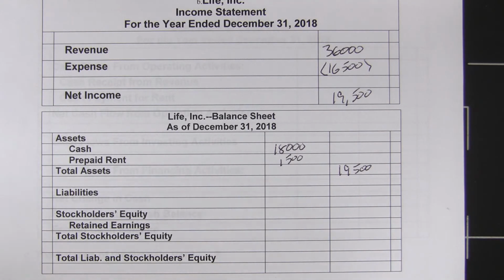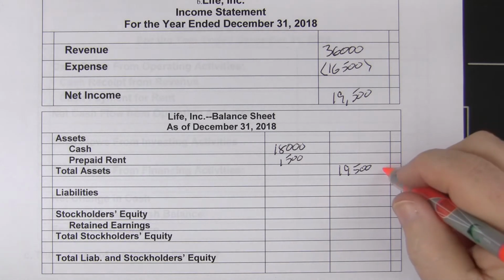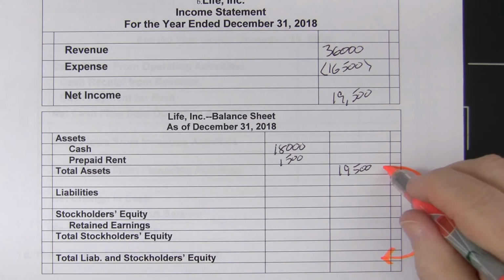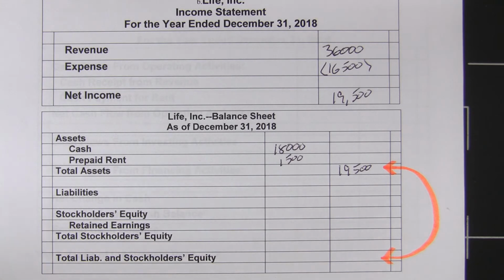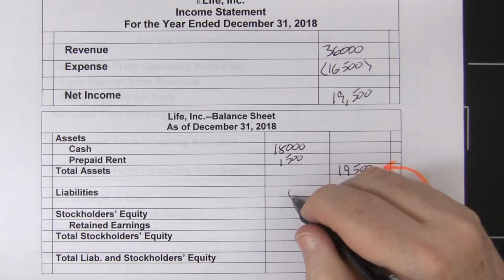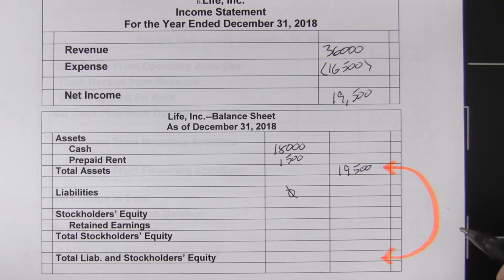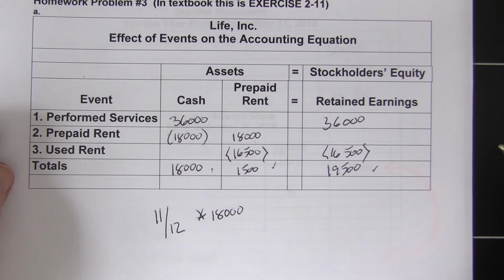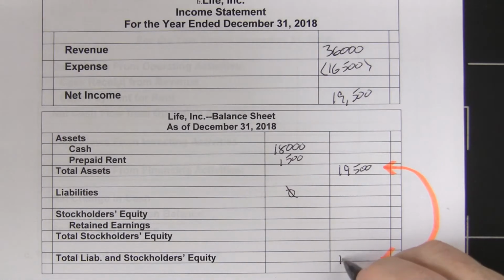Like we talked about the other day, remember that everything you have is owned by somebody. If it's you, it's called equity. It's ownership. If it's owed, it's a liability. So in this particular case, we don't owe nobody nothing, so that makes that part easy. And our total equity here, we had no common stock at the beginning. All we have is our ending retained earnings of $19,500.